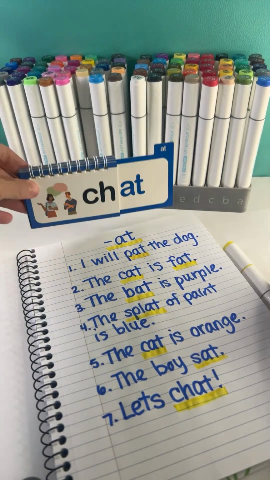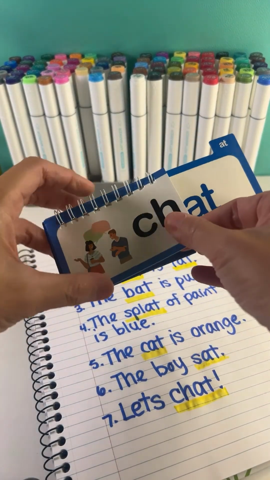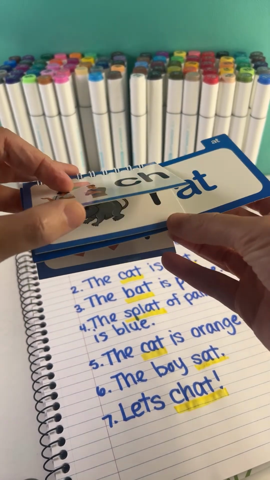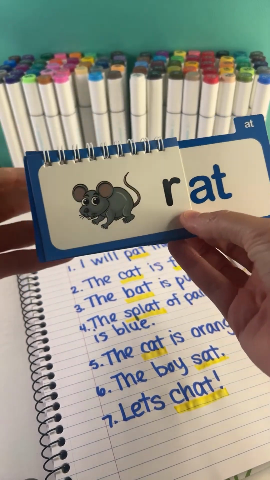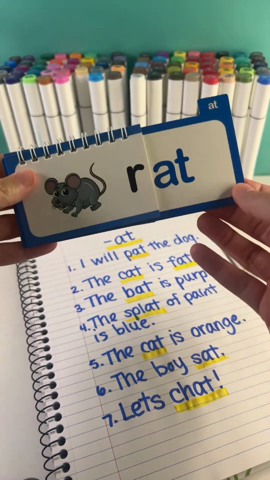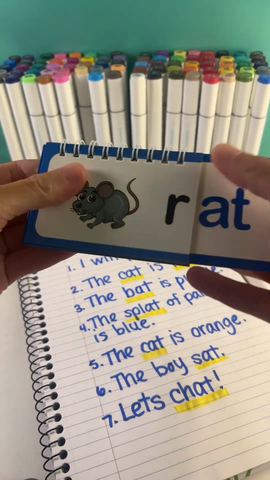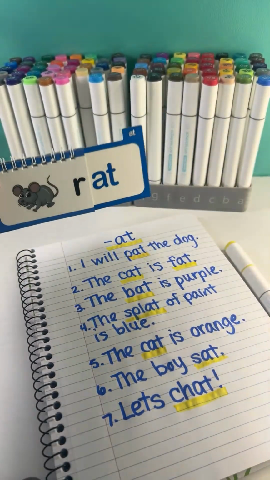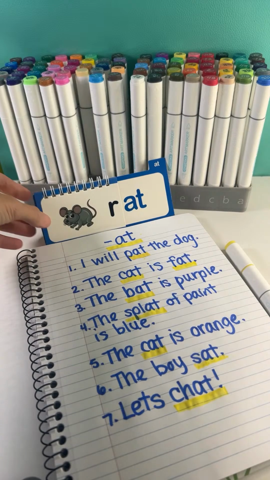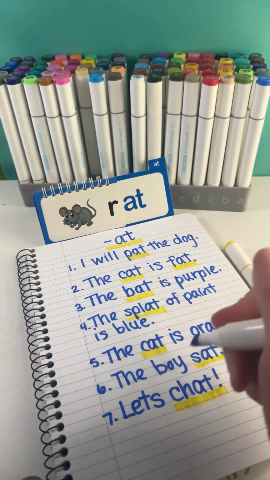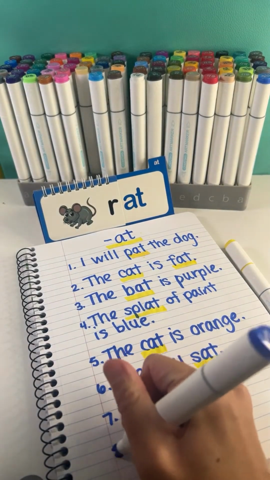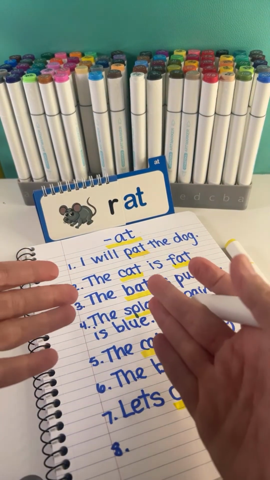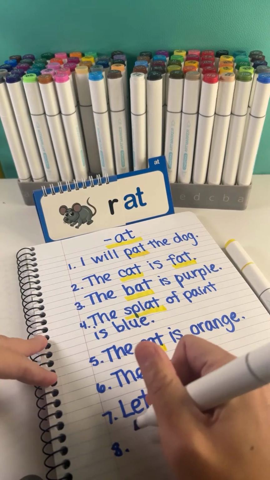Okay, let's see our next one. We'll flip this over, and it will sound like at the end. It is at, rat. Look at that. He's actually kind of cute. Rat. But rats aren't typically cute, so let's not have that as our sentence. Let's say the rat is gray. He is the color gray.